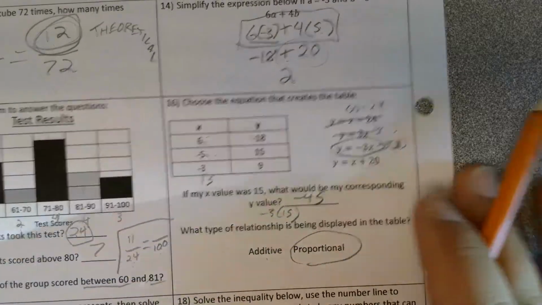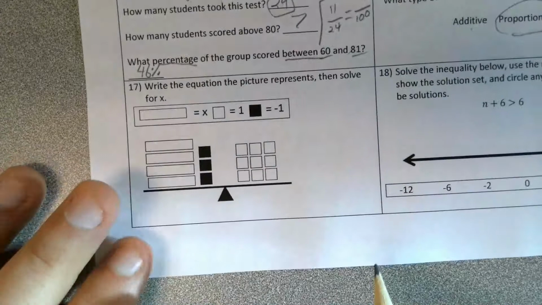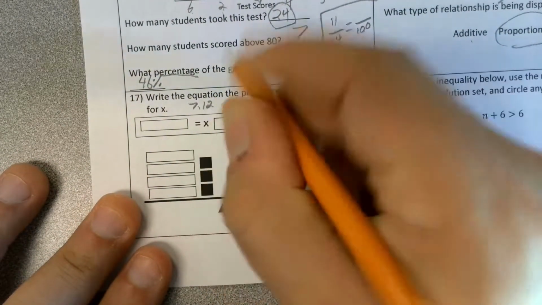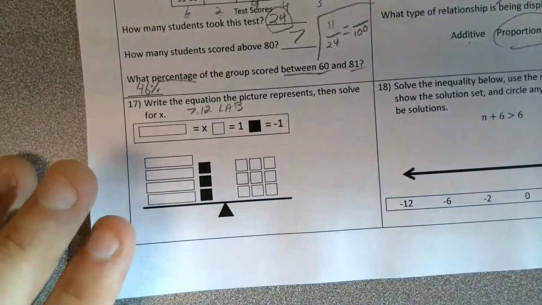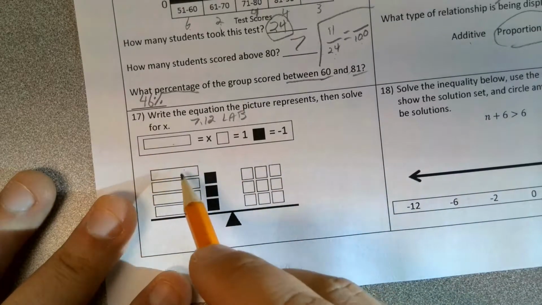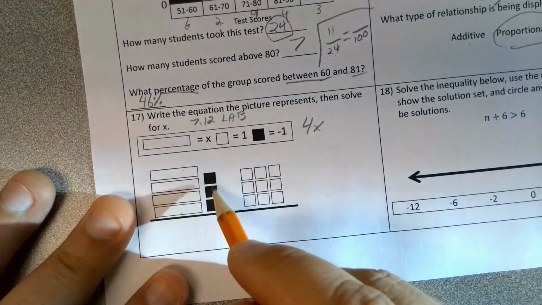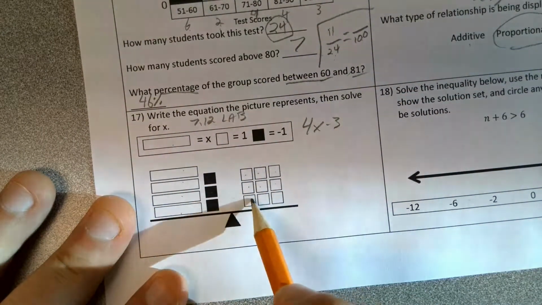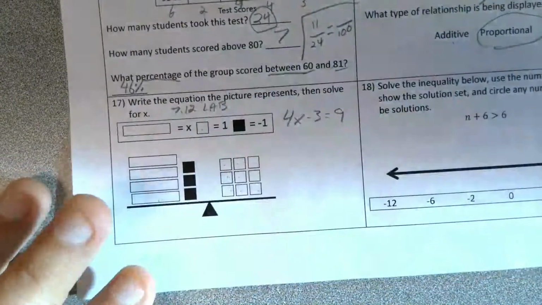We've got two more problems. This is the 7.12 lab gear. I would suggest you watch that video, or there's like 3 videos on it. We've got x's 1, 2, 3, 4. So we have 4x. We have 1, 2, 3, so that's -3. And they have 1, 2, 3, 4, 5, 6, 7, 8, 9, and they're positive. 9 positives.